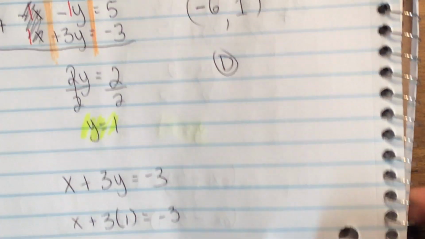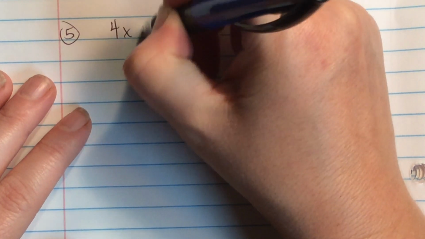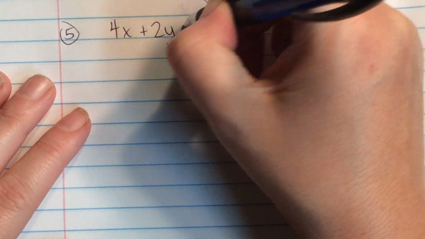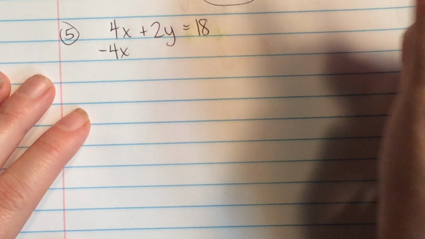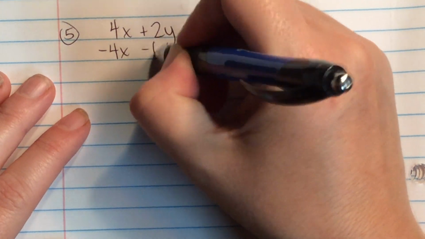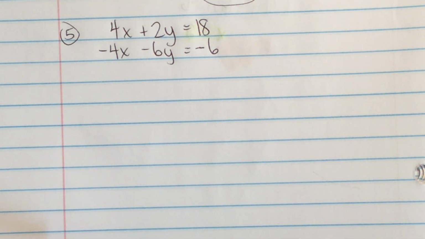Okay, let's keep moving. I think I'm going to start this one down here. I have a little bit more room than usual. So number 5, I have 4x plus 2y equals 18. Then I have negative 4x minus 6y equals negative 6. And I'm going to draw my columns.